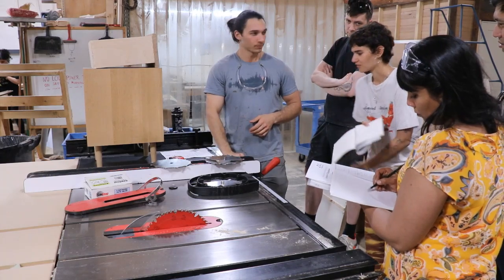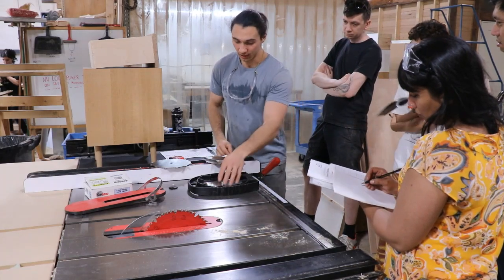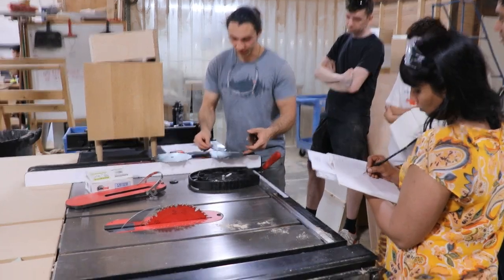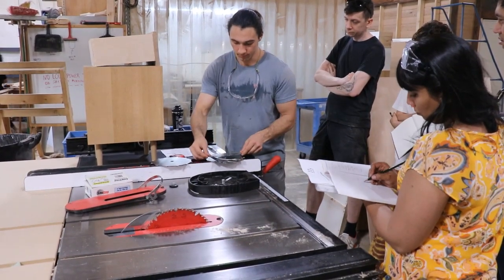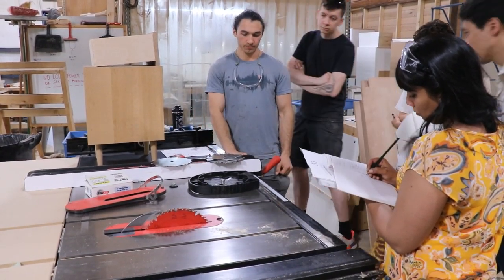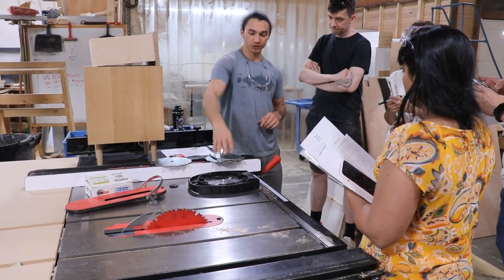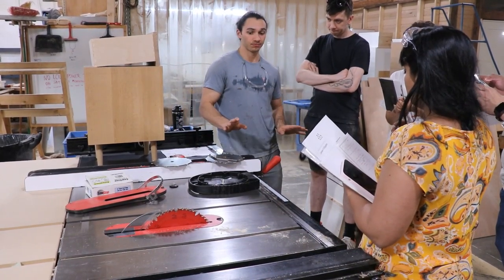So if you have a third one? Yeah, exactly. If you have a third one, I would set it up like that. So we'll need the 2 chip breakers and the 2 outer cutters, and that's it.